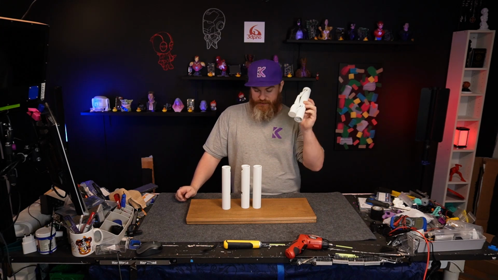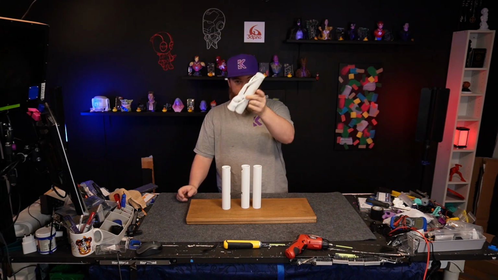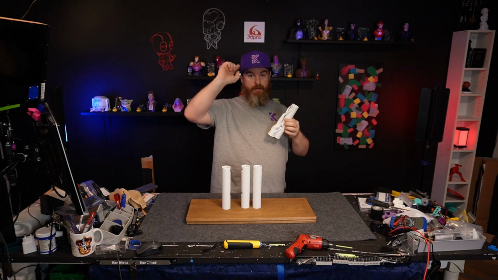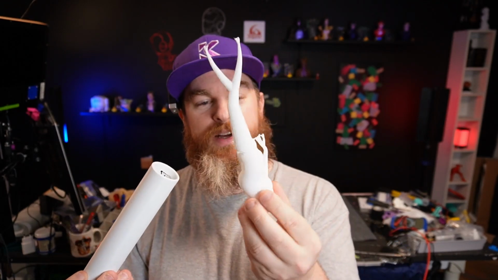I didn't take this one off just because I wanted to show you how satisfying this is. So let me approach. So this is the automatically generated support in Orca Slicer, and I just love how easy it is to take off, and it kind of looks funky. Even with the one on the inside, I'll just push it out.